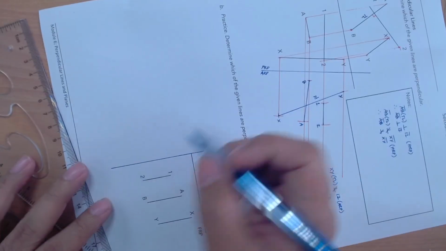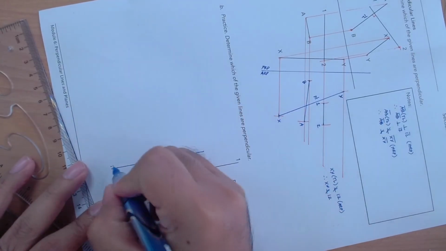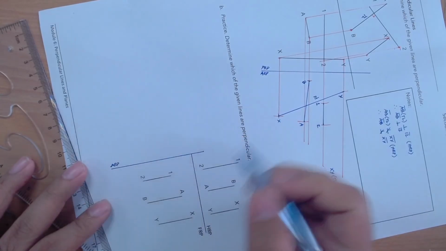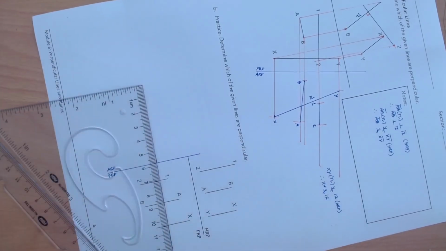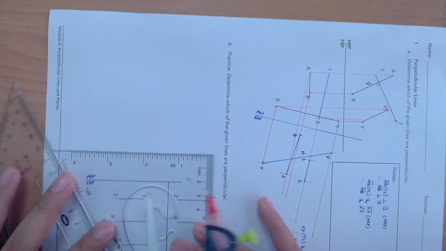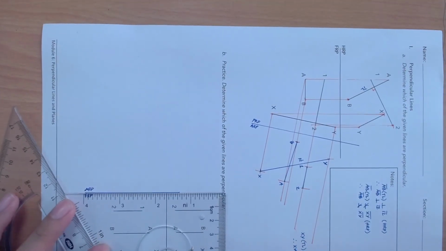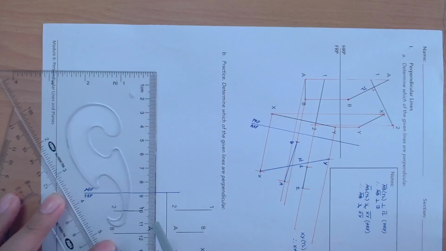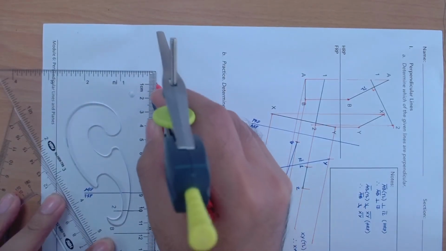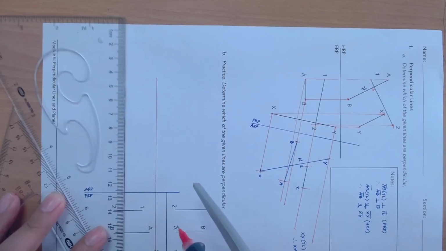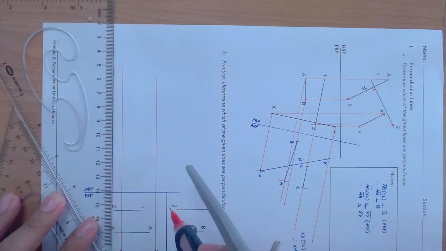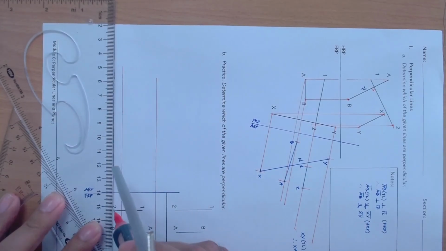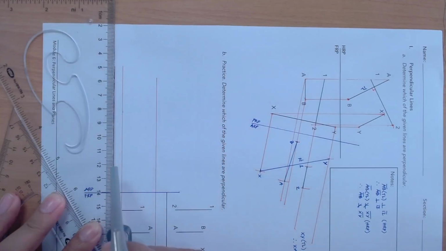Okay? So, this is now ARP, then this one is FRP. Right? Now, I'll just project everything. Say X. This is Y. This is 2.